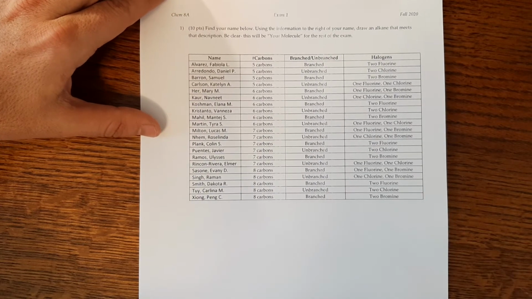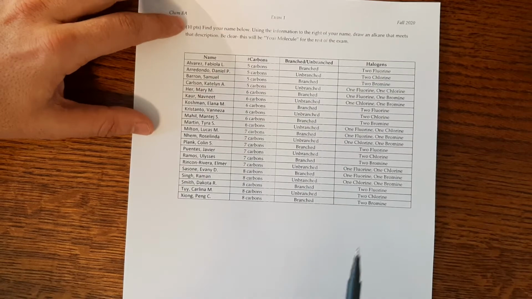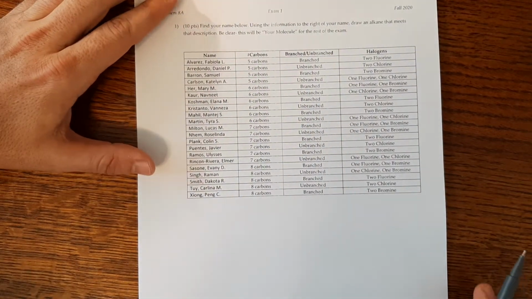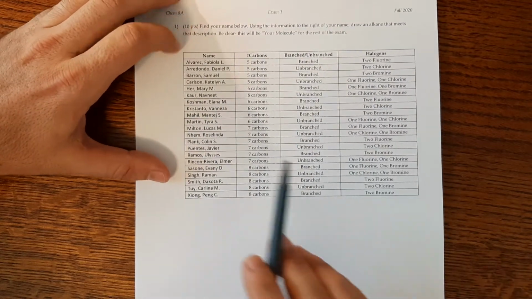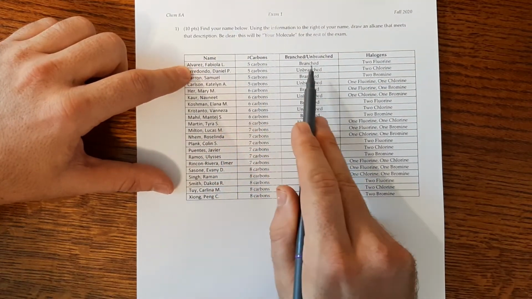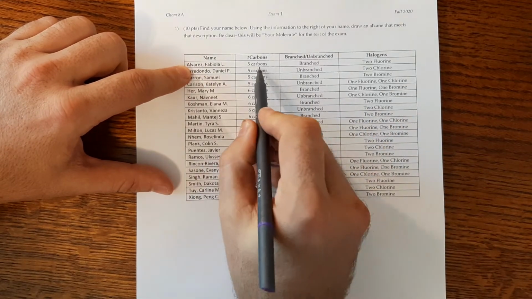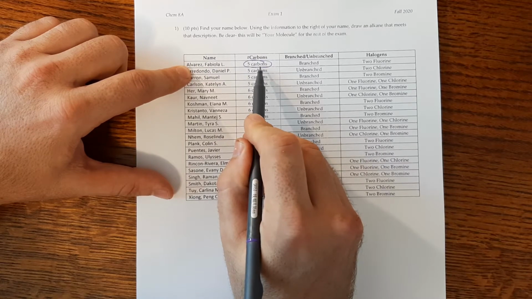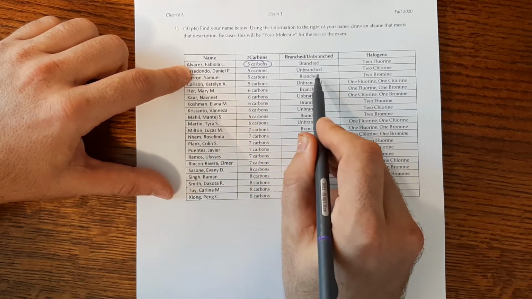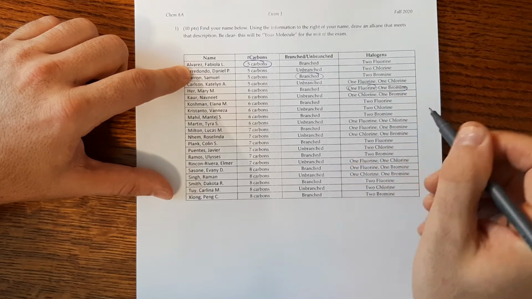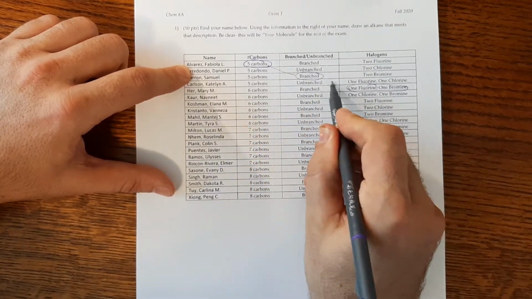So starting here with question 1, pretty much everybody in the class did this correctly. So I'll go through the ones like that very quickly. So the idea is you would have to track across 5 carbons branched to fluorine. So I'm going to kind of pick it at random. I'm going to pick 5 carbons branched and then 1 fluorine, 1 bromine. So my molecule won't be exactly the same as any of yours.